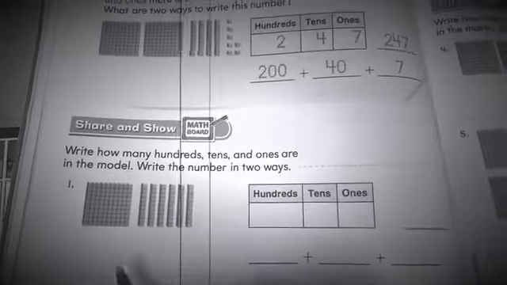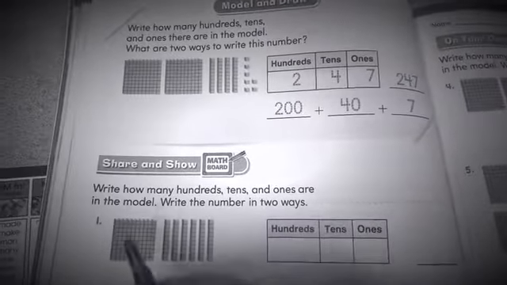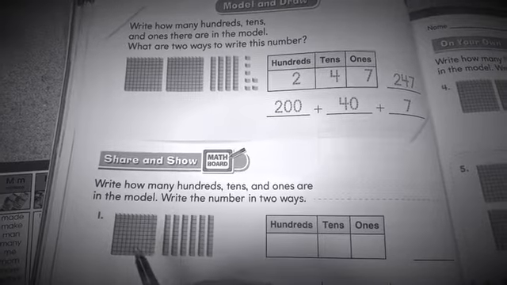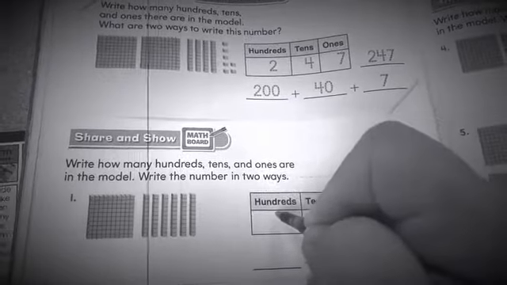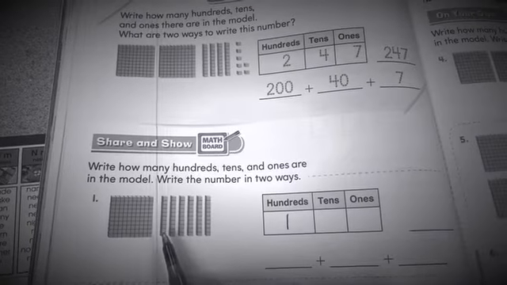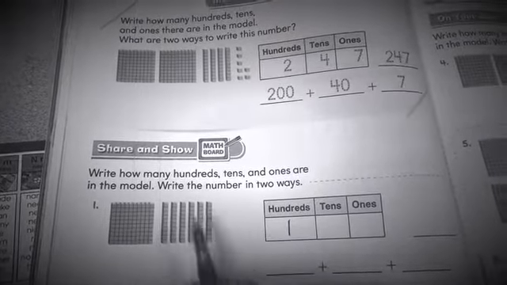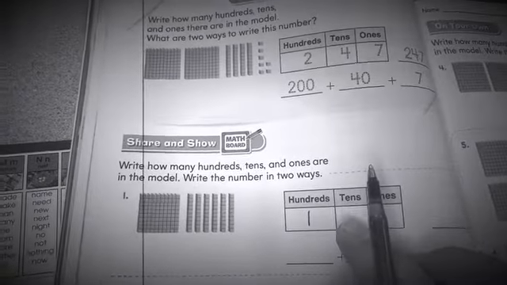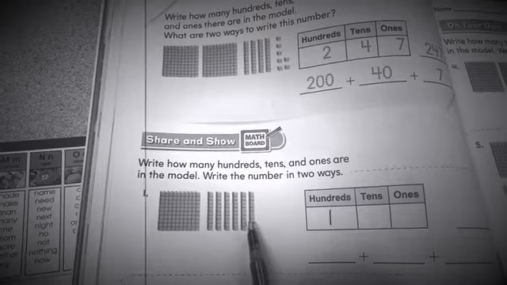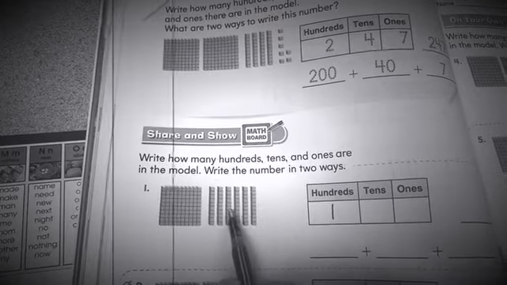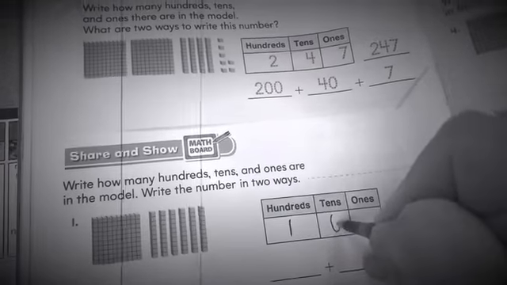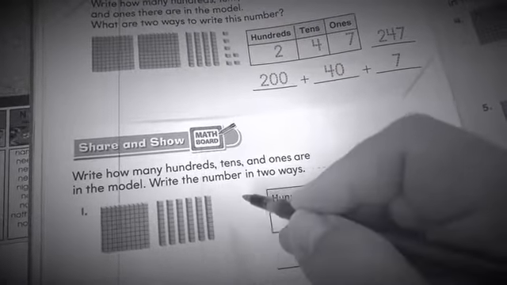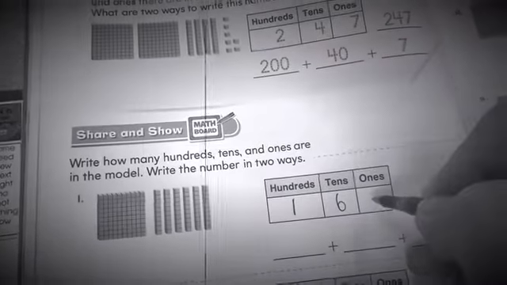Let's take a look at number 1. First off, we're going to look at this picture. How many hundreds do we have? Good. We have 1 hundred. How many tens? Now we're not putting the value here. We're just putting in how many blocks. 1, 2, 3, 4, 5, 6. We double count that. 1, 2, 3, 4, 5, 6. Okay, so we have 6 tens. How many ones do we have? We don't have any ones, do we?